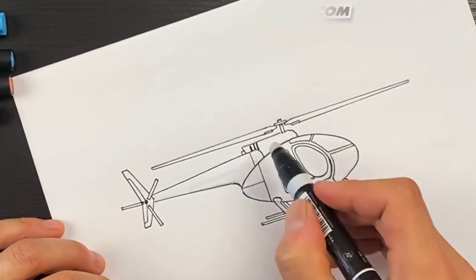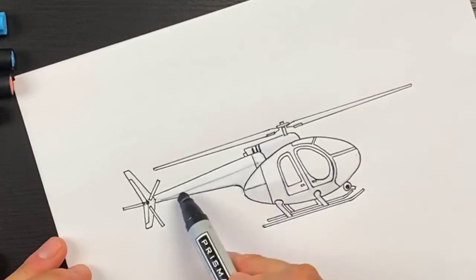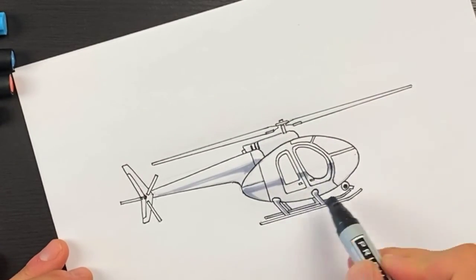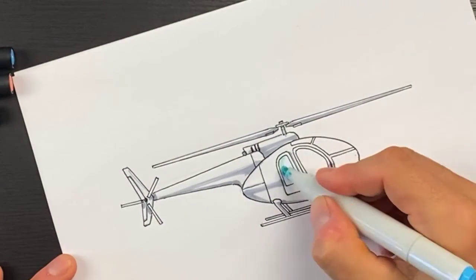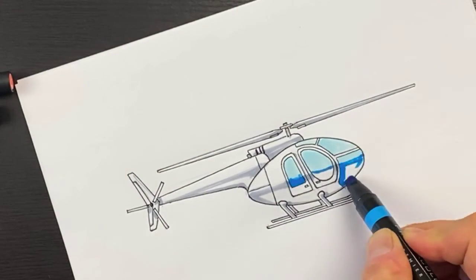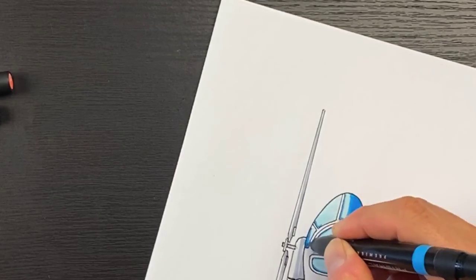So there's our helicopter outlined. I'm gonna go ahead and add some color. I'm just gonna do a basic helicopter in gray, and I'll add a little bit of red details and some blue for the window areas.